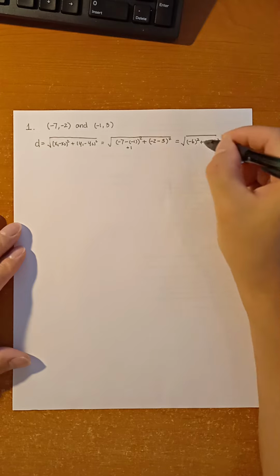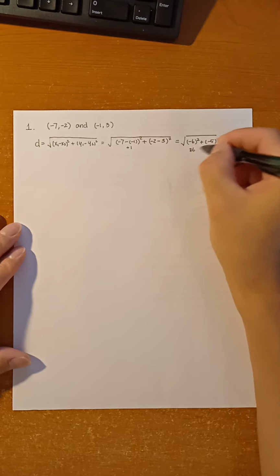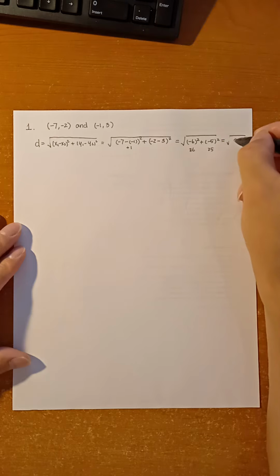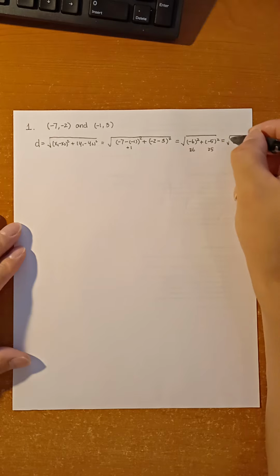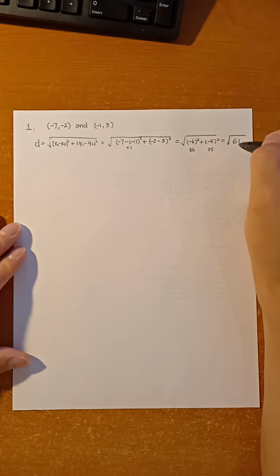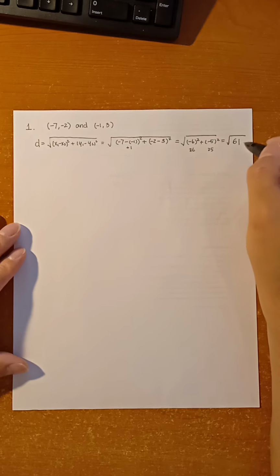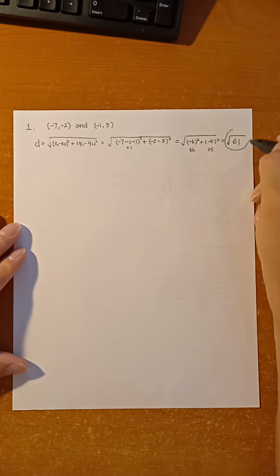So -6 squared is 36, -5 squared is 25. Add them together is 61. So it's the square root of 61. In the exam, leave this as your answer. Do not write a decimal because you are not allowed to use a calculator. So the square root of 61.